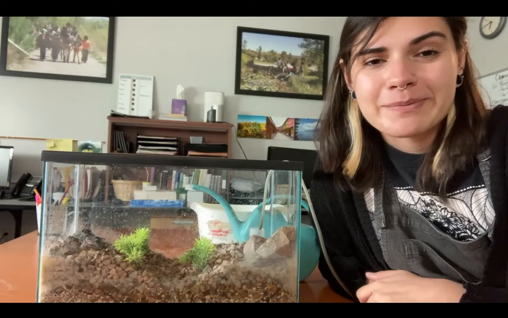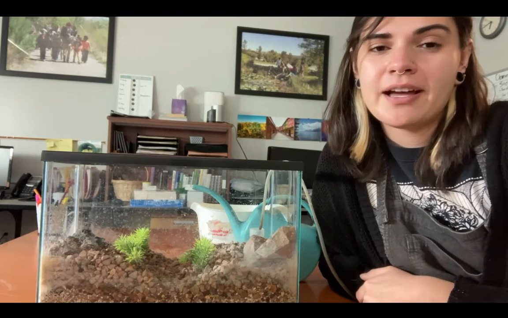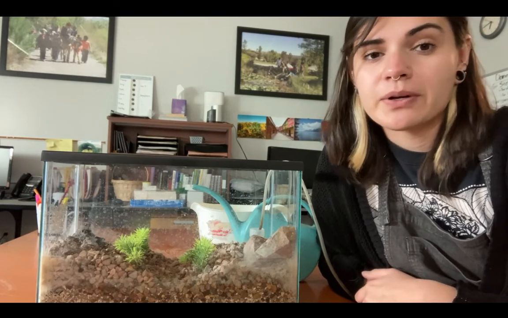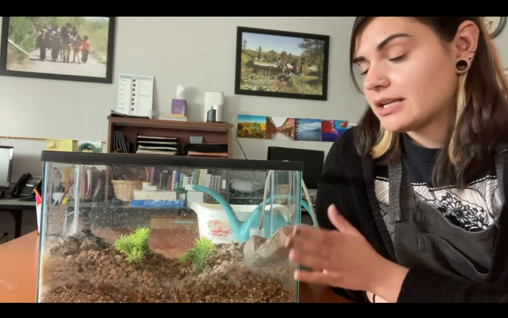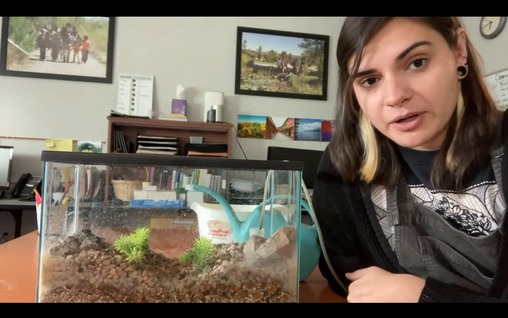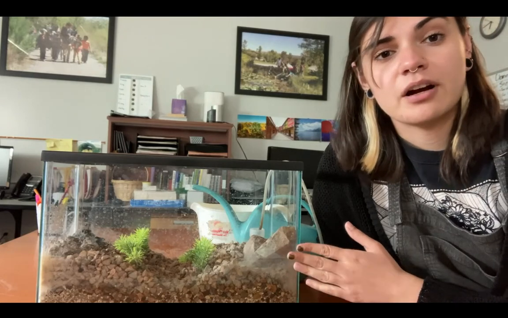Hi everyone, my name is Shelby and I'm a BEMP educator here. And I am going to be showing you a little bit about our groundwater in the Bosque. And to do that, I'm going to be using this really simple groundwater model. This model represents our Bosque.